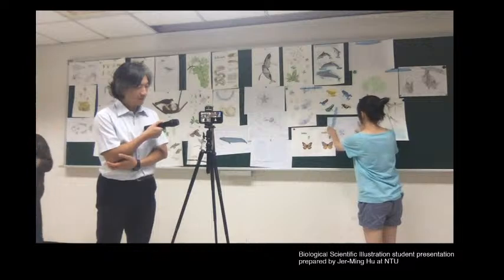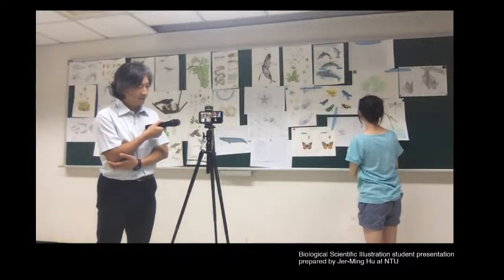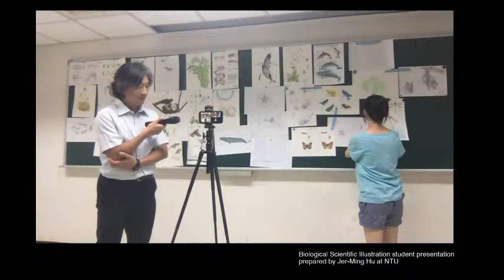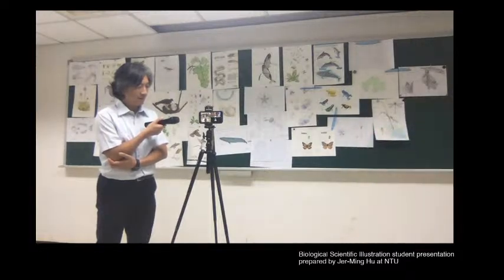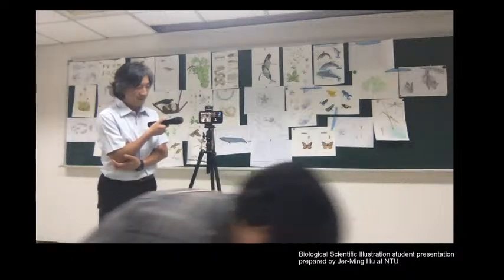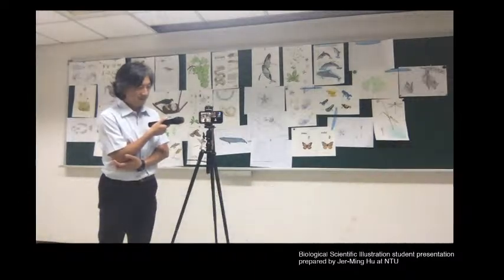In my experience, I'm an entomologist. I studied ants, and I drew so many ants. The shape of the head or legs is memorized by drawing. This curve is peculiar, there are three hairs here.